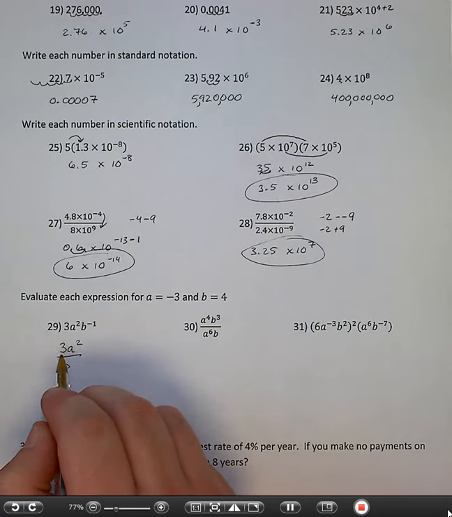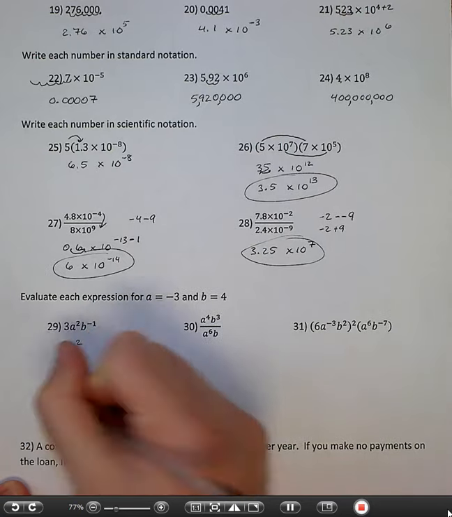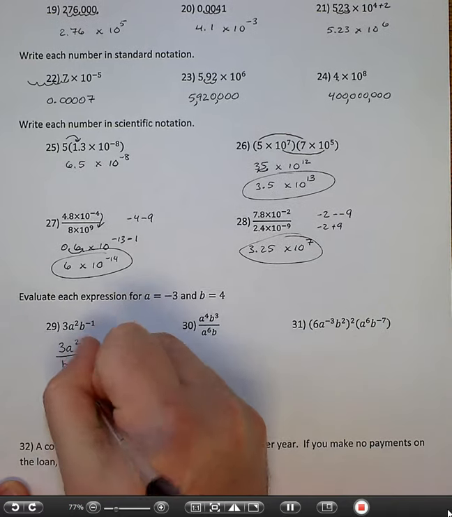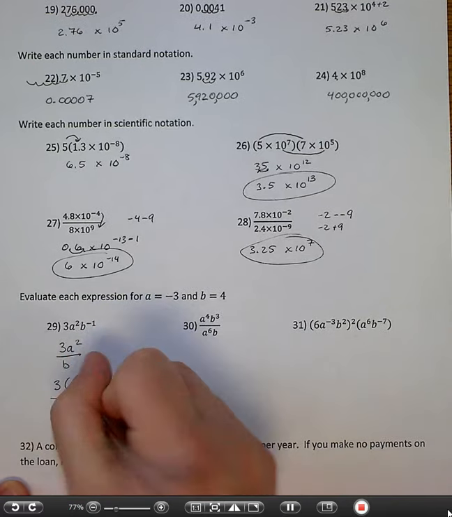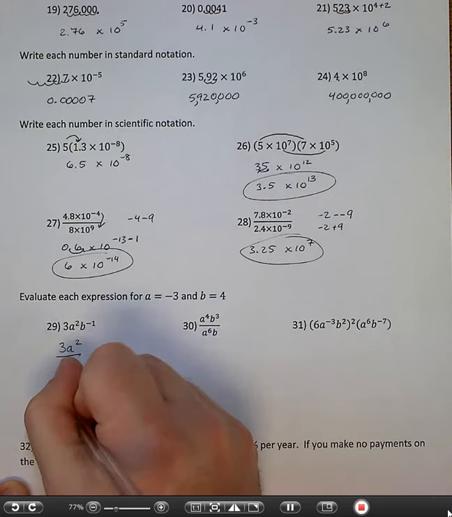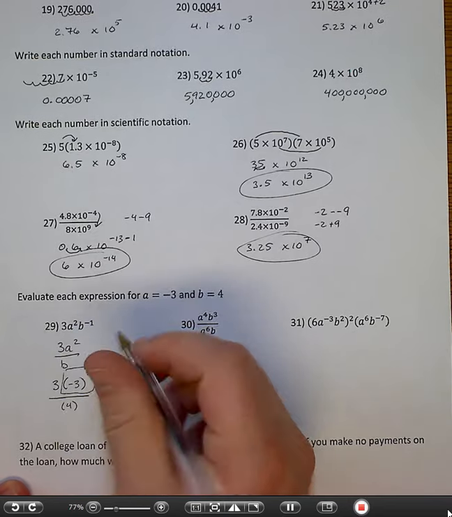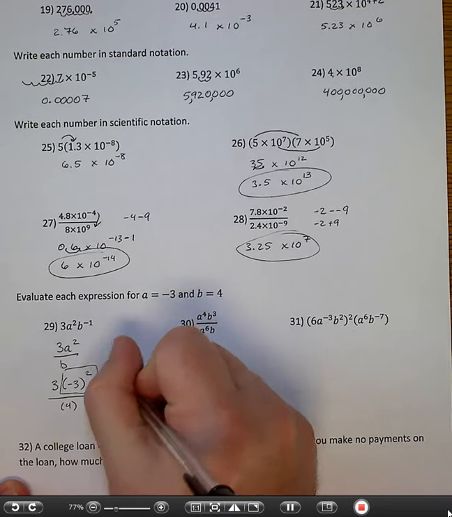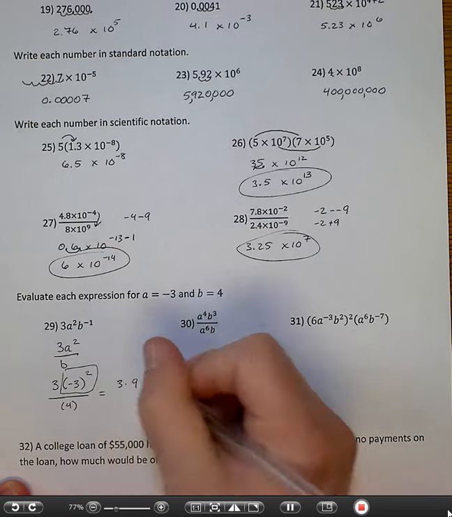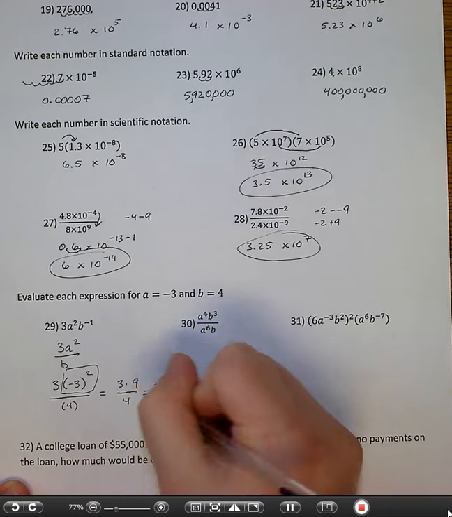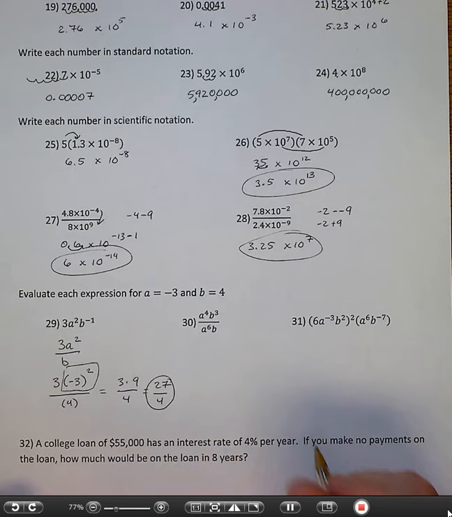When I plug stuff in, I'm putting -3 in for A. When I do that, I'm going to use parentheses. Putting 4 in for B. And now I'm going to simplify this. So exponents first. -3 squared is +9. 3 times 9 is 27, divided by 4. Can't reduce that, so there we go. 27 over 4.